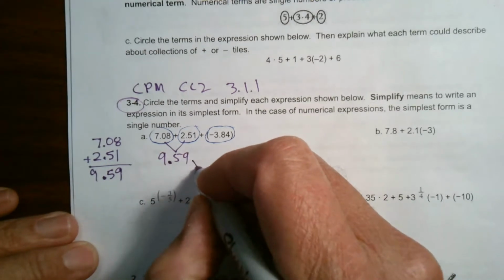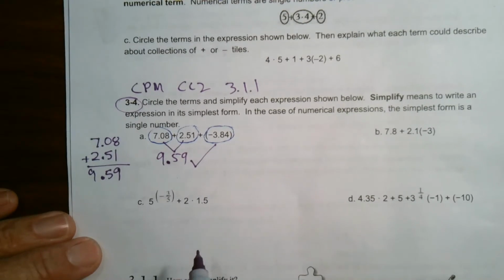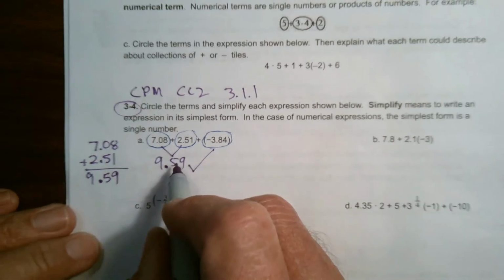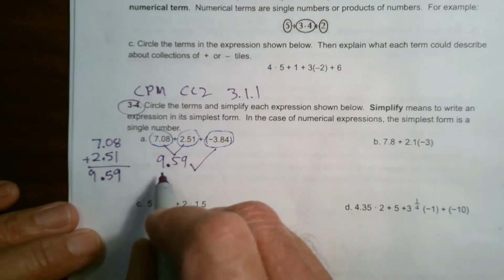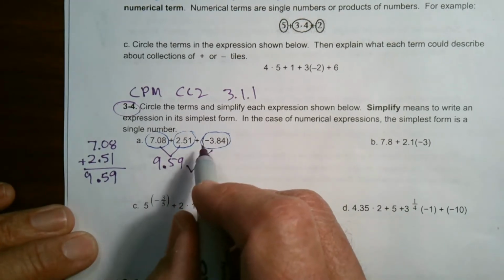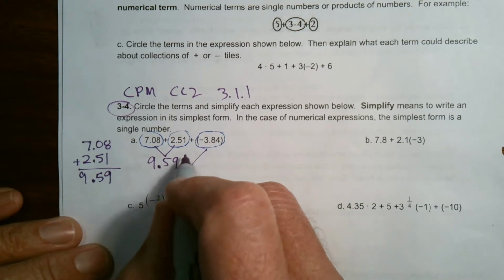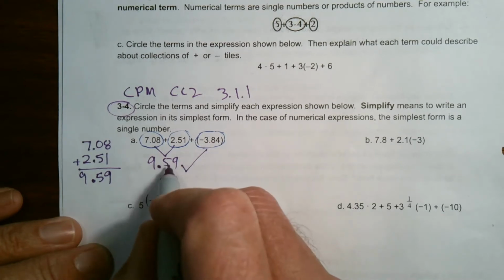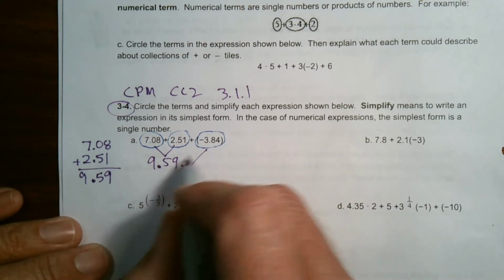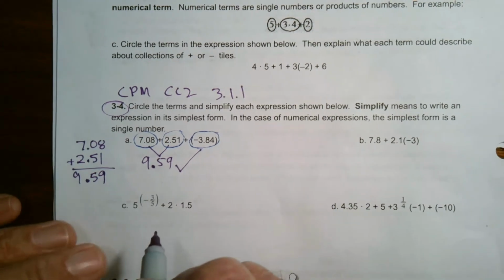Then I take that and add it with the -3.84. Well, I have a negative number and a positive number. They're opposite signs. Remember, you'll have some cancellation of positives and negatives. So what we really do is subtract. Cancellation in this case means subtraction. So I'm going to subtract those two values. If there's more positives, it stays positive. If more negatives, it would stay negative. In this case, 9 is greater than 3, so there's more positives, so I know my answer is going to stay positive.